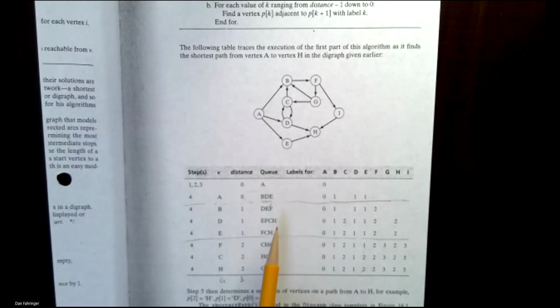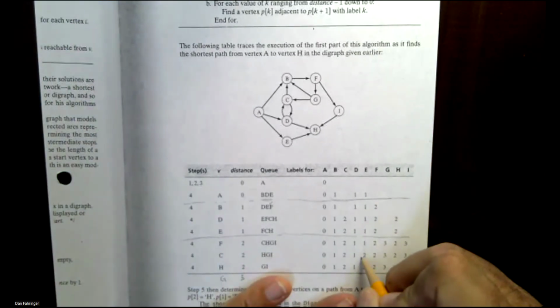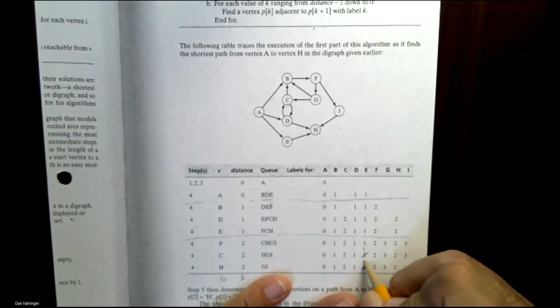All right, so the three new ones that I'm able to get to, these would be of length 3. They would include F, C, and H. So any place new F gets is going to be a 3. Now, the problem here is these guys shouldn't have changed to 2. For some reason, this became a 2 and this became a 2, and there's a typo in the book. Because to get from A to E is still one stop the whole way.